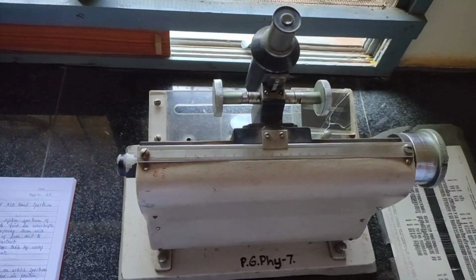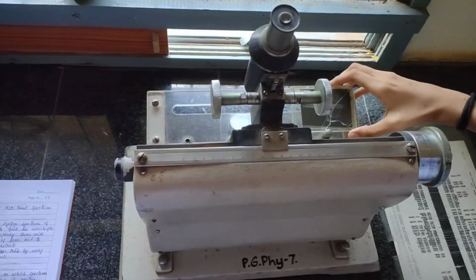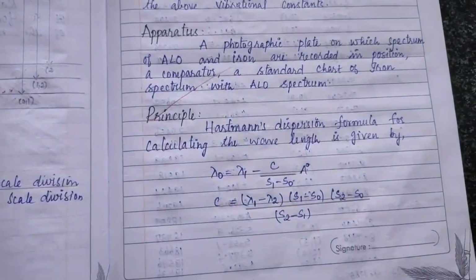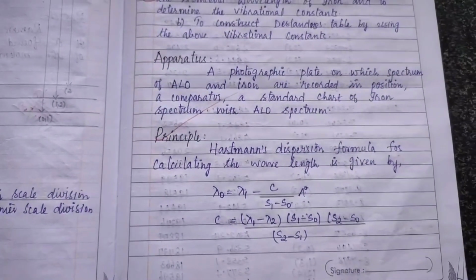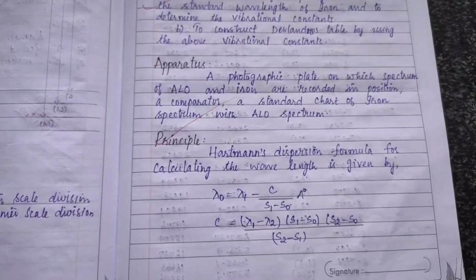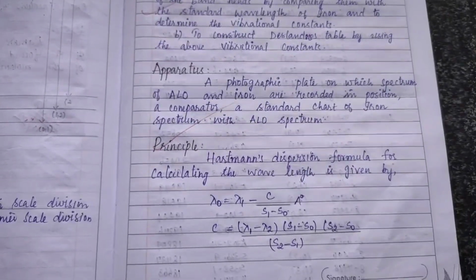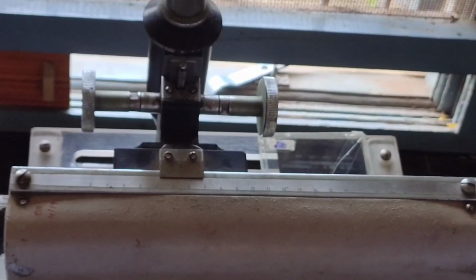The apparatus of this experiment is a comparator, a photographic plate of AlO, and a standard chart. The formula to find the wavelength is lambda naught equals lambda 1 minus C by S1 minus S0 angstroms. Now we are going to the procedure.